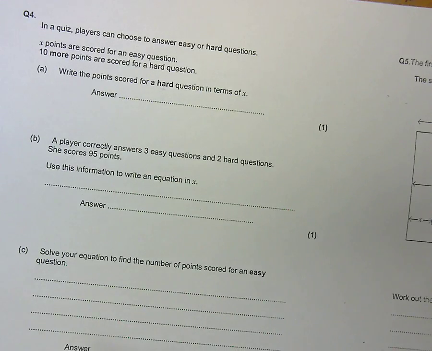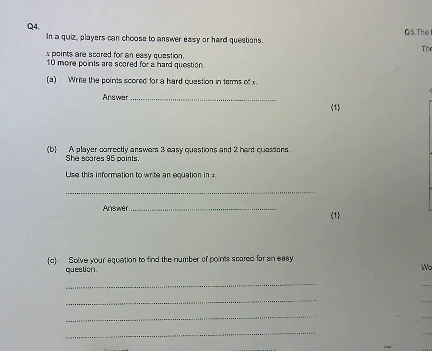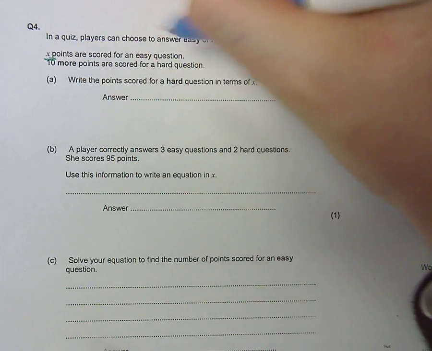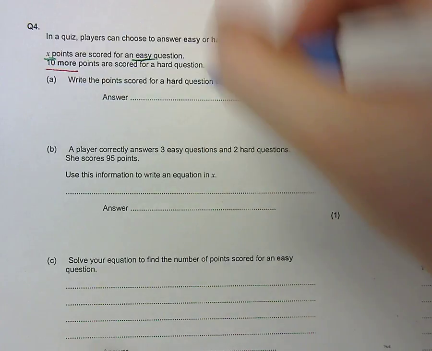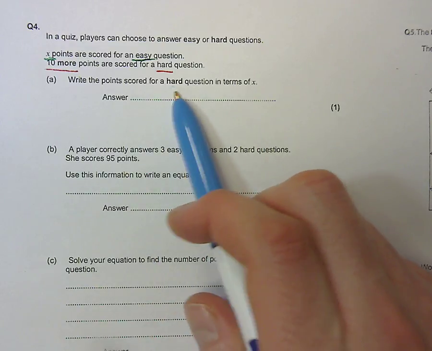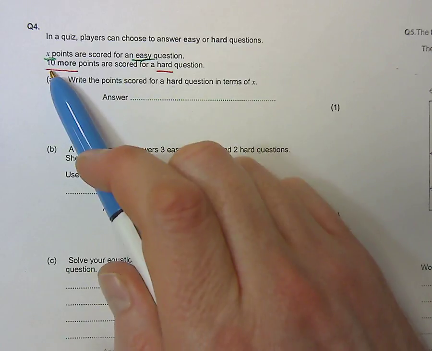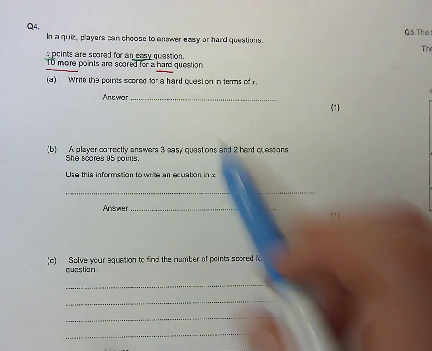Over the page, question 4. It's a 5-mark question split into 2 1 marks and a 3 mark. In a quiz, players can choose to answer easy or hard questions. X points are scored for an easy question, so X points for easy. You've got 10 more points for a hard. We want to write down the points scored for a hard question in terms of X. So if X points for an easy question, 10 more points for a hard, think about what will be 10 more points than X. I'll put that in there.